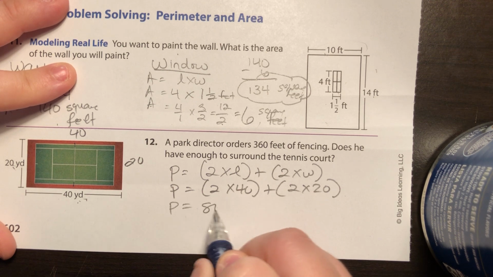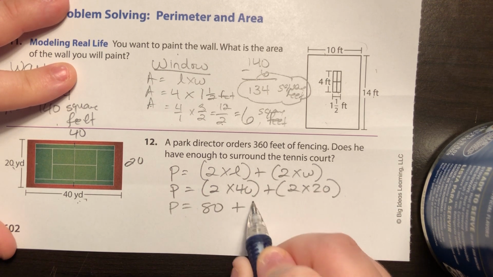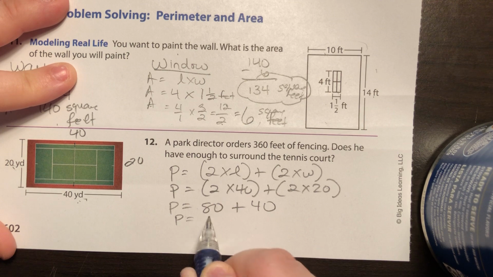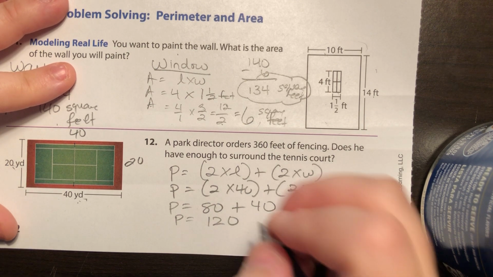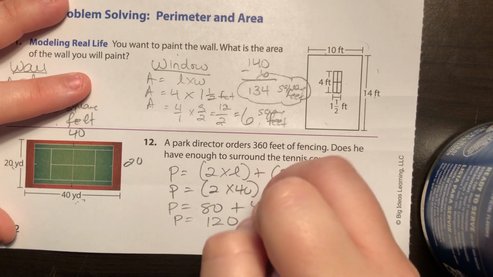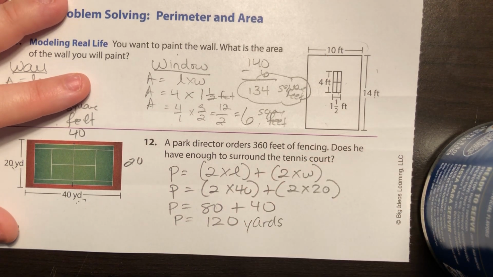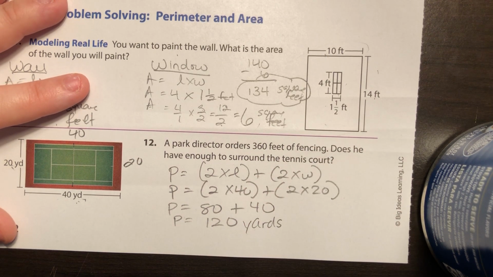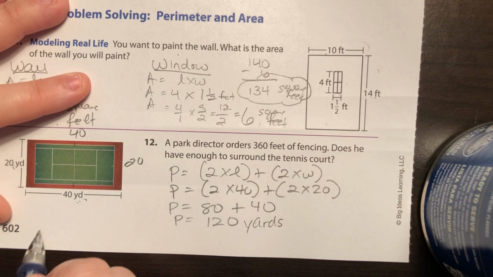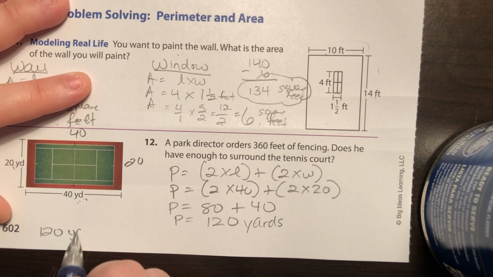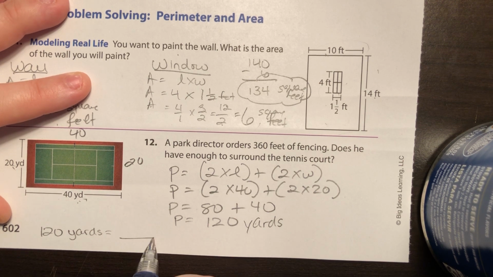2 times 40, that's 80. 2 times 20, that's 40. That means the perimeter of the whole thing is 120 yards. He says he has 360 feet of fencing. Ooh, this is in yards. This is in feet. So we have to turn 120 yards into feet to see if we have enough.